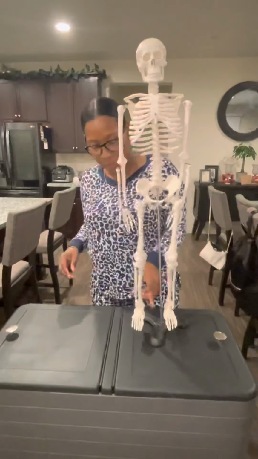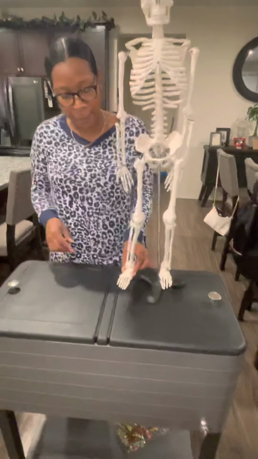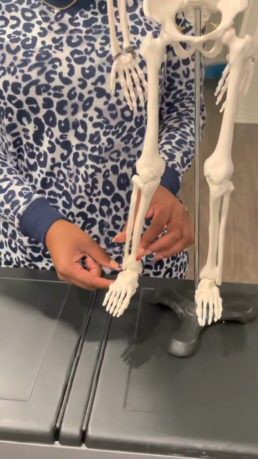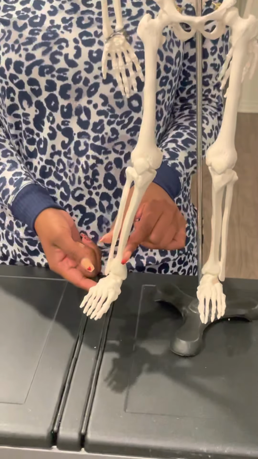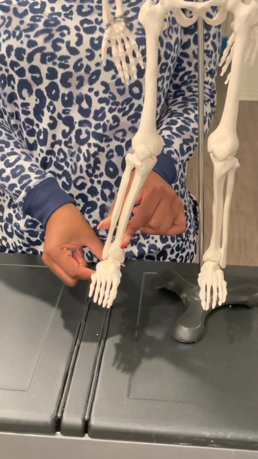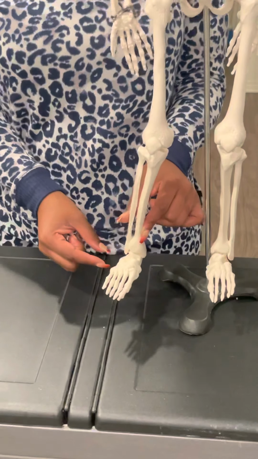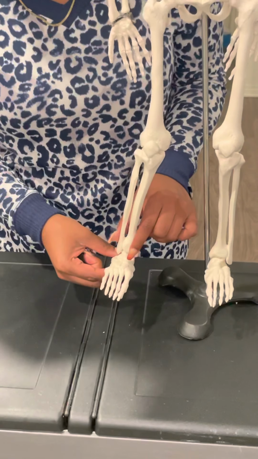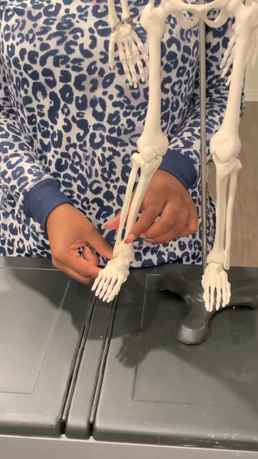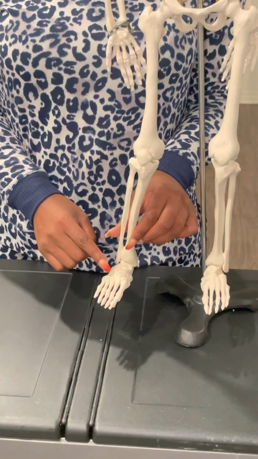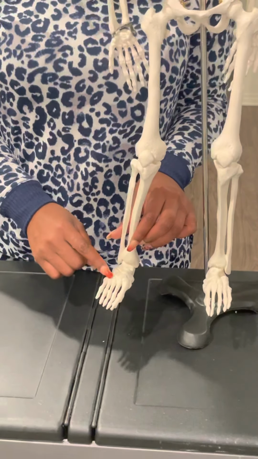And then we're gonna move into the ankles and the foot here. So we're gonna start here with the calcaneus bone, which is down here. The cuboid, which is here. And we have the intermediate, lateral, and medial cuneiforms here. So this is our intermediate, our medial, and our lateral cuneiform bones right there.